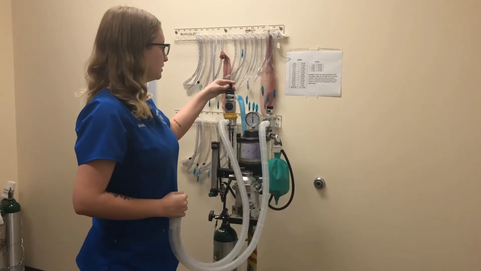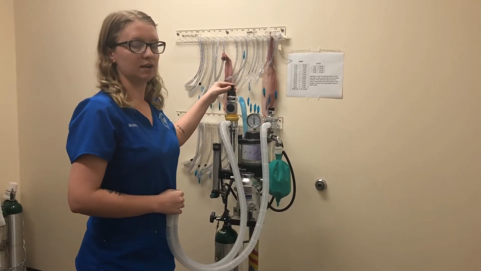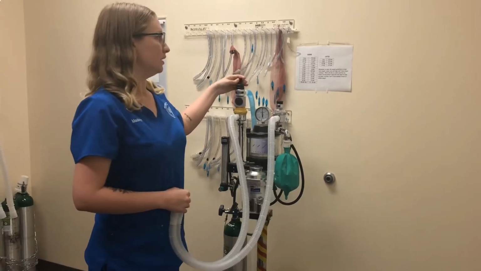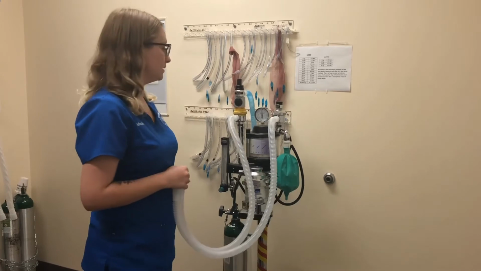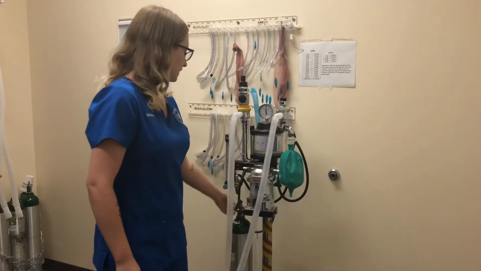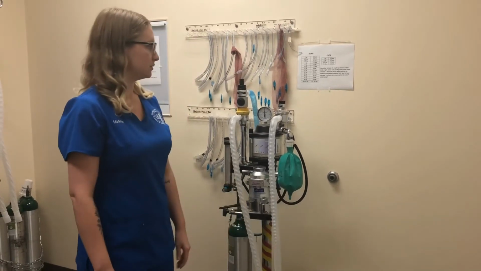You always want to make sure that you open this back up after you have closed it, so usually before walking away from the machine, I keep my hand on this to make sure that I remember to open it back up. Then I'll turn the oxygen off, and our machine is ready to use.